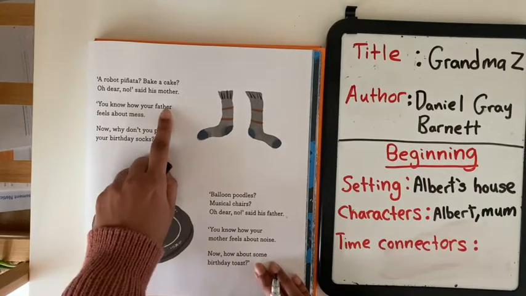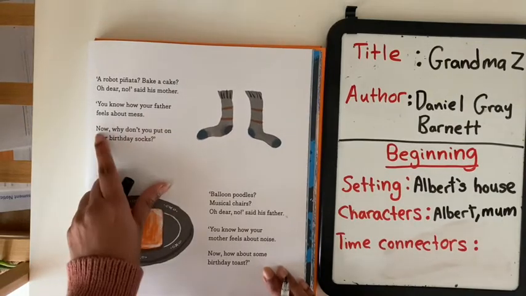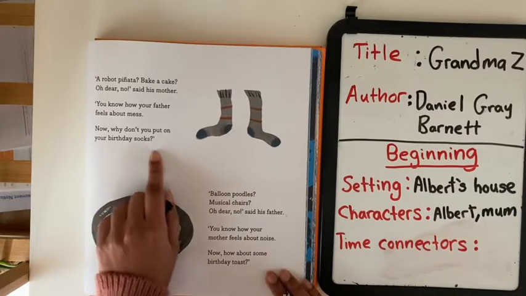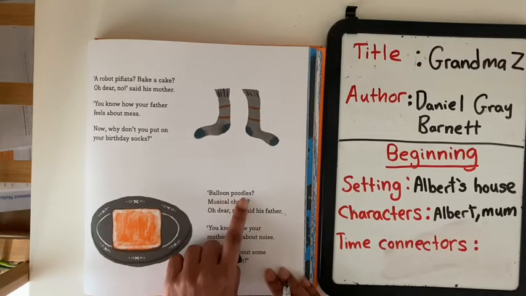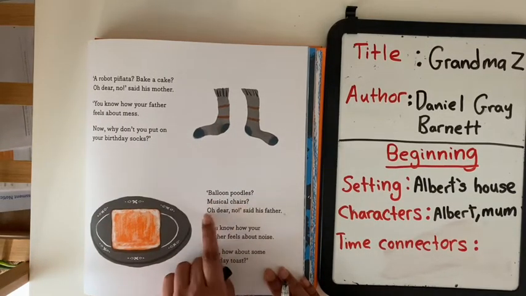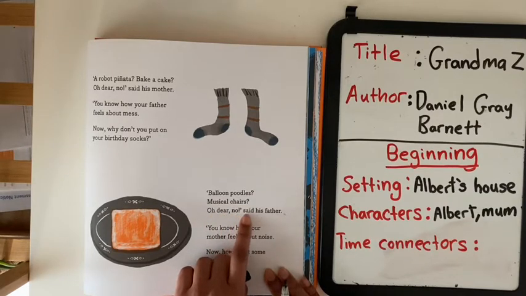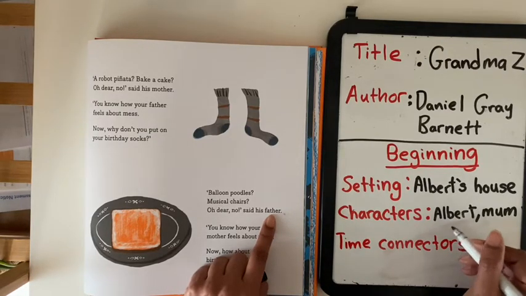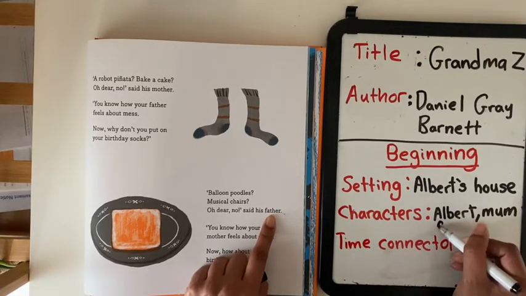You know how your father feels about mess. Now why don't you put on your birthday socks? Balloon poodles? Musical chairs? Oh dear, no, said his father. Looks like there's another character in the beginning, and that is Albert's father.